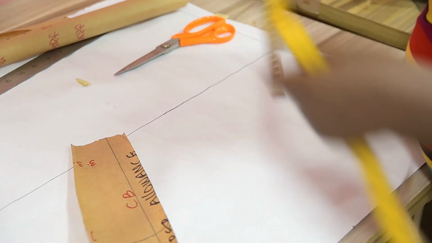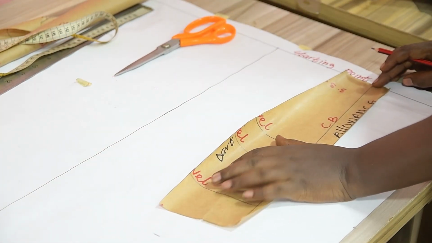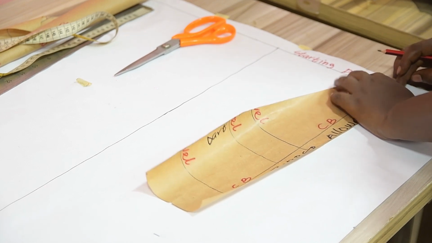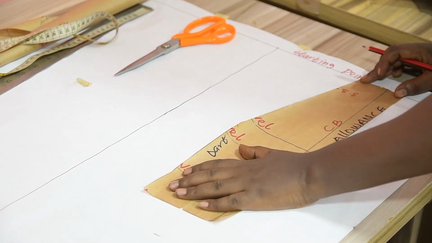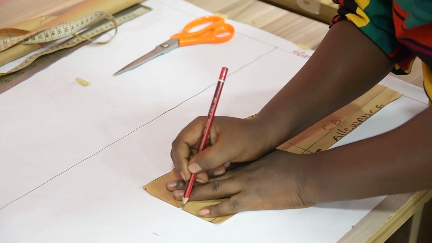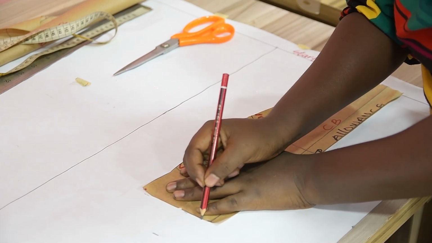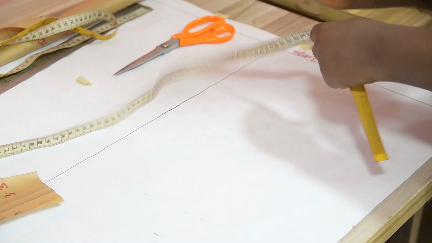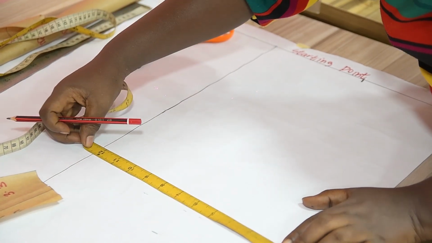So the next step now is to place my pattern like so. I will place my pattern, then mark out the length of the pattern. So on the length point, which is here, you can see what I have here. So on this exact point I marked out, I will mark out the midpoint as well.